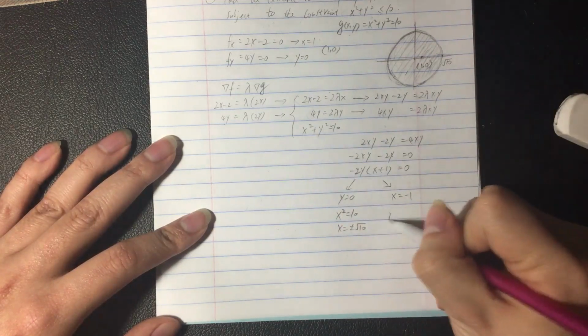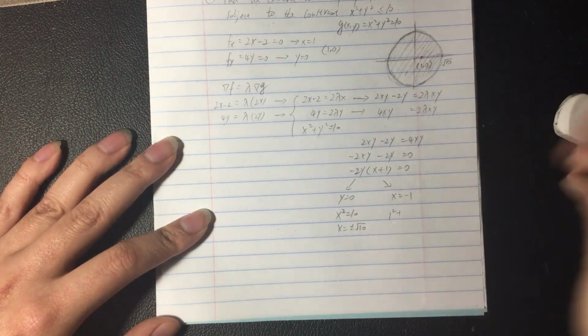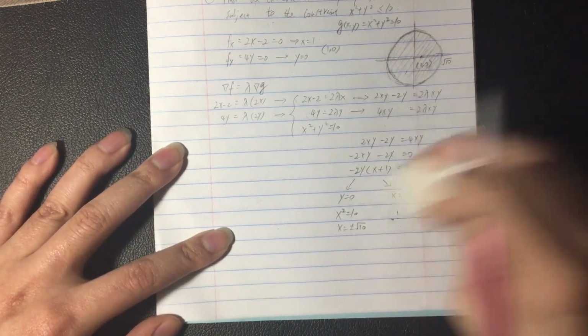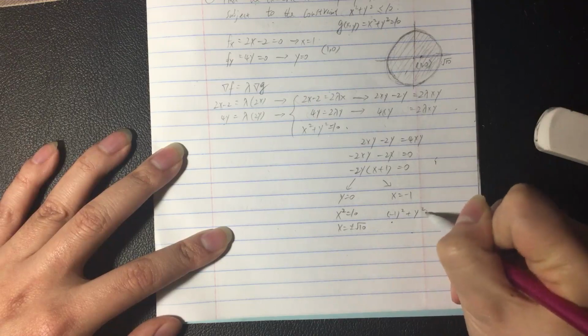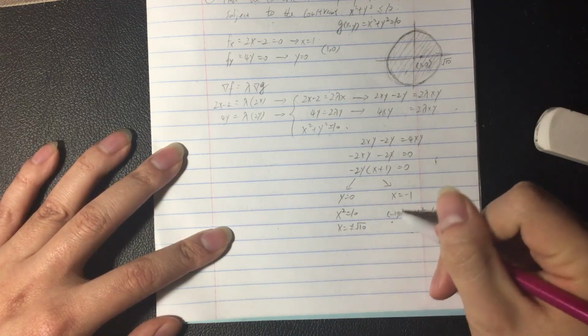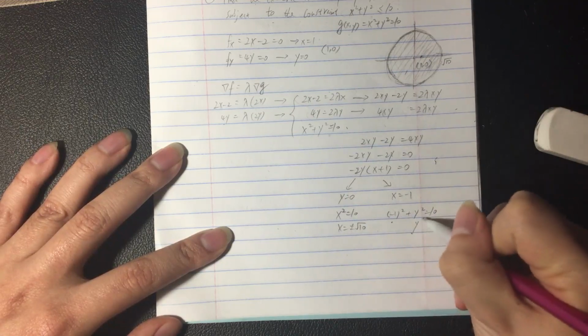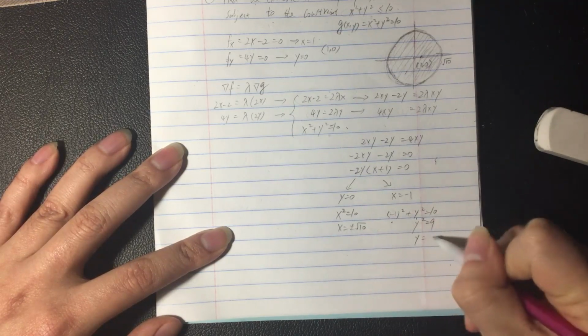I have negative 1 squared plus y squared equal to 10. Negative 1 squared is 1. Subtract 1 from both sides. y squared equal to 9. Take the square root. y equal to plus or minus 3.